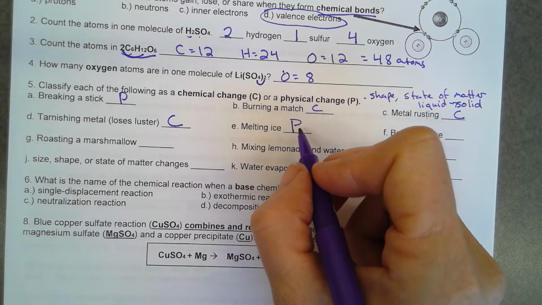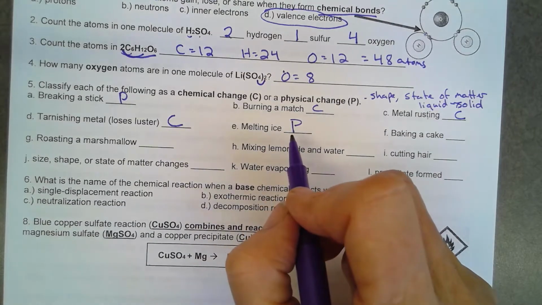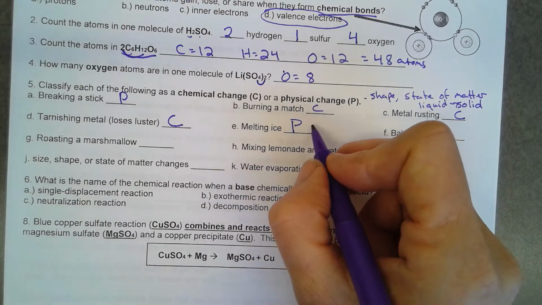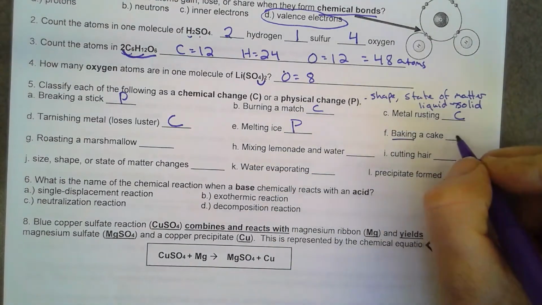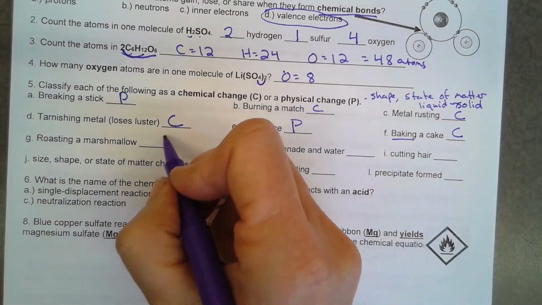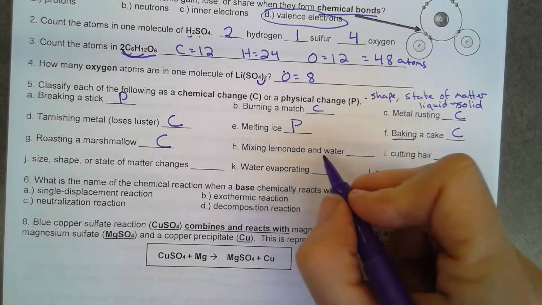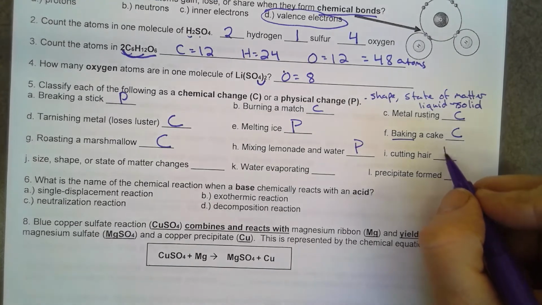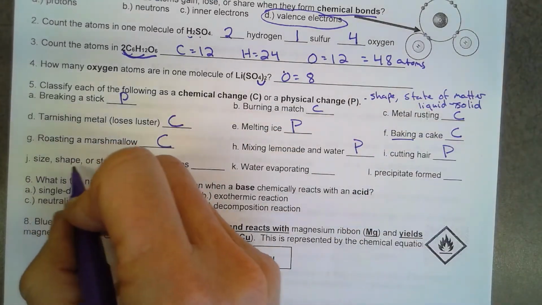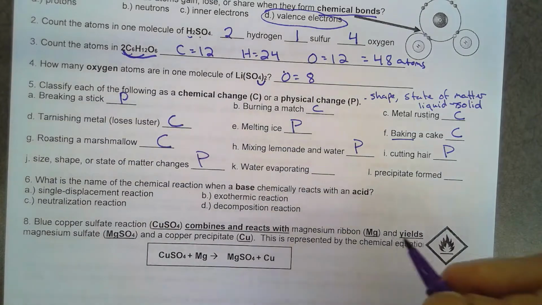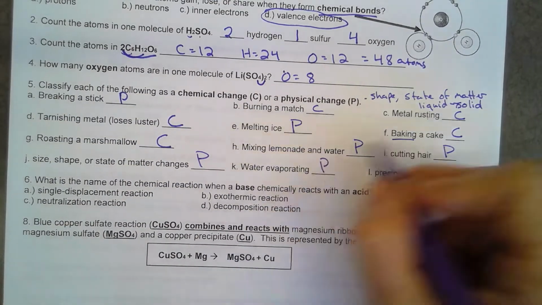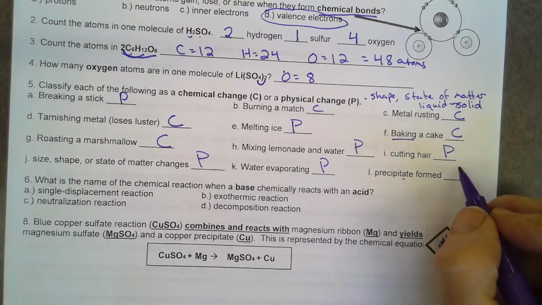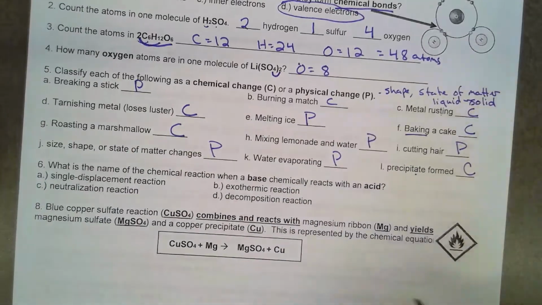Even though there's a change of temperature, you might think it's chemical, but it's not. It's still H2O there. Baking a cake, chemical. Roasting a marshmallow, chemical. Mixing lemonade and water, physical. Cutting hair, physical. Size, shape, or state of matter, physical. Water evaporating, change of state of matter is physical. Precipitate formed is one of my chemical signs, so chemical.